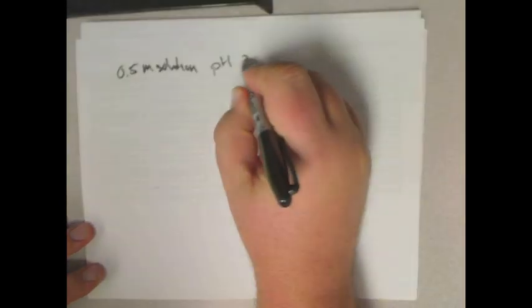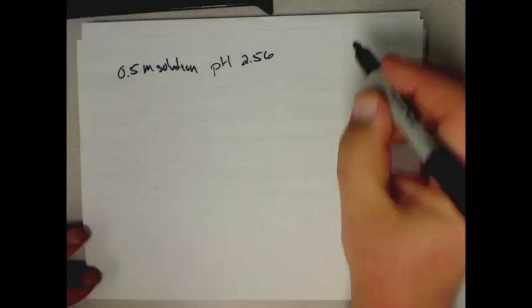Now the other question is, after you've done the experiment and you've gotten the pH, how do we get the Ka? Let's say that we have a 0.5 molar solution that has, let's say, a pH of 2.56. The question is, calculate the Ka.